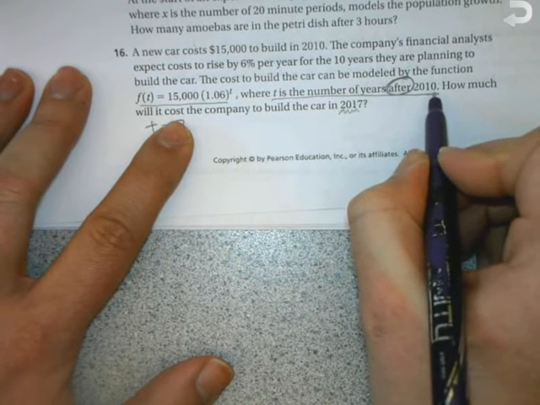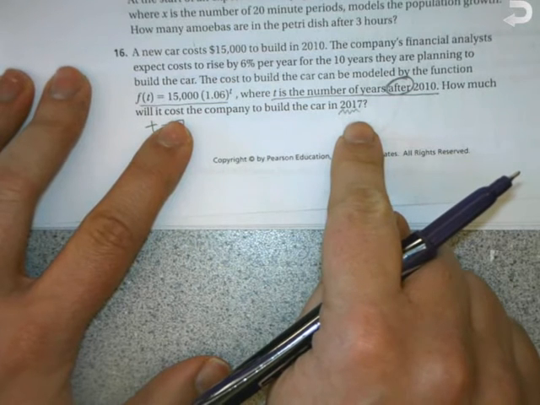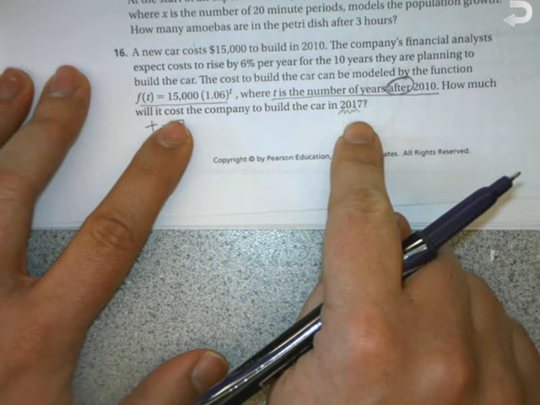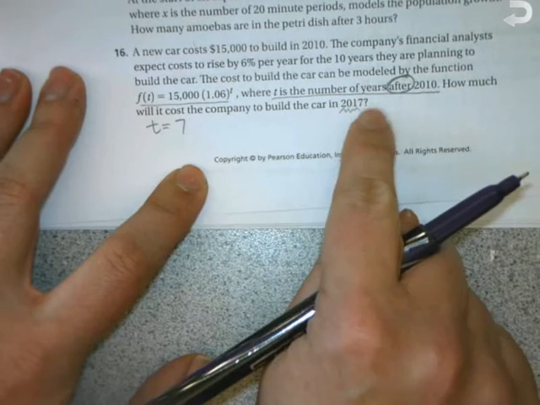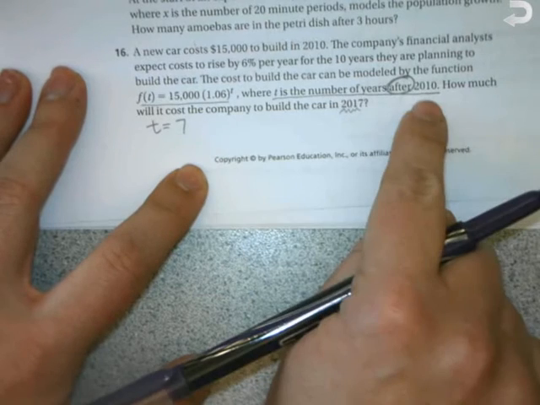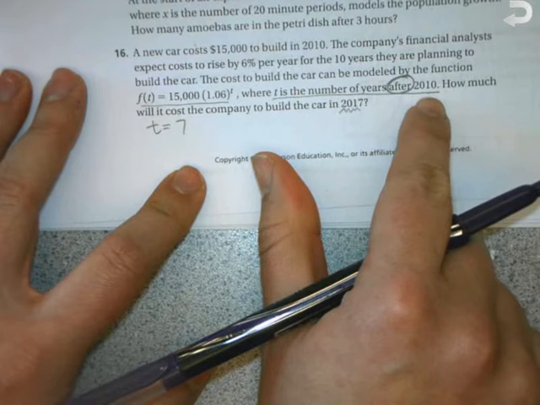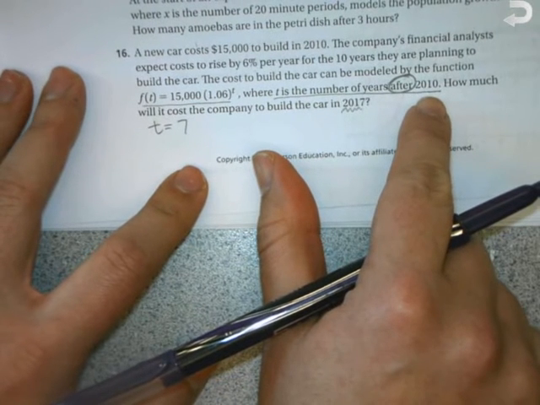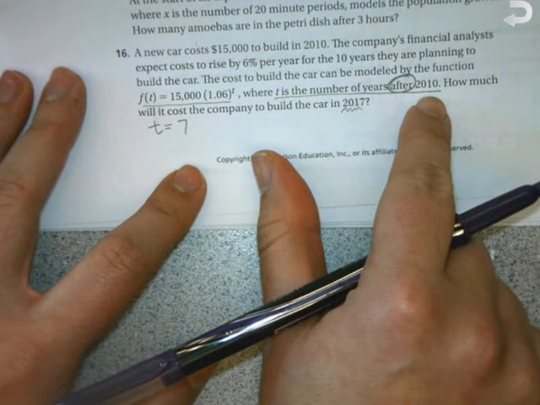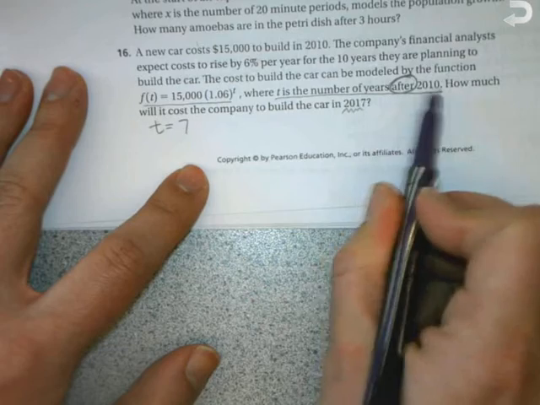How much will it cost the company to build the car in 2017? If t is the number of years after 2010, what am I going to plug in for t? 7. Because 2017 is 7 years after 2010. I just want to point that out so that you guys don't try plugging in 2017 for t and then getting frustrated because your calculator doesn't go that high, okay? Because that's way too big of a number. So it's the number of years after 2010, okay?